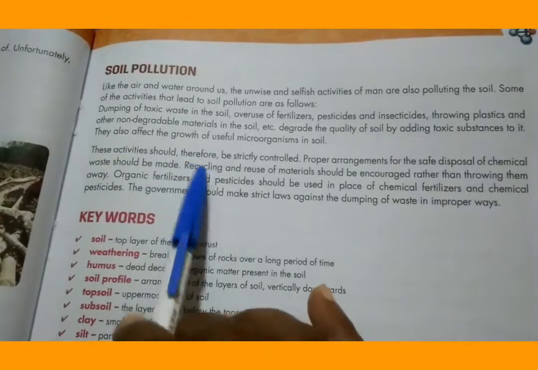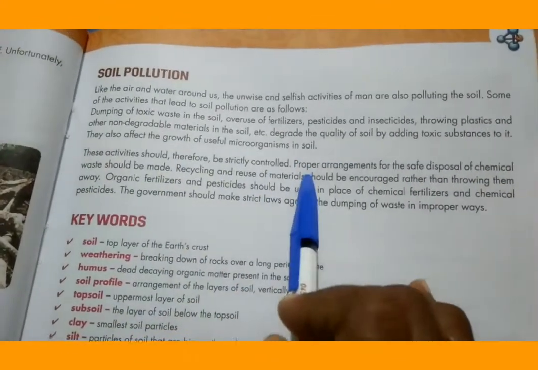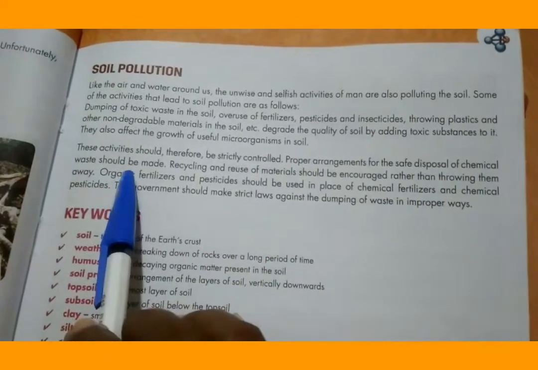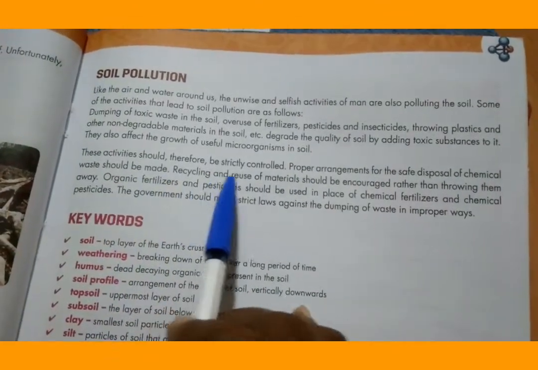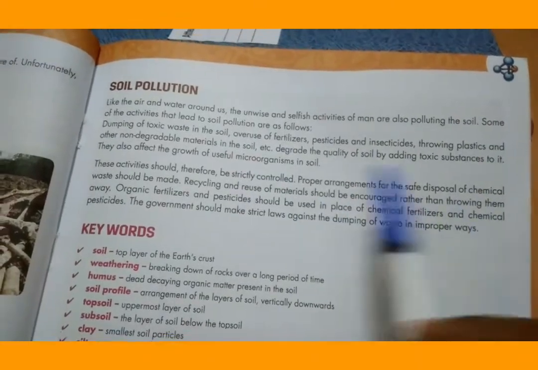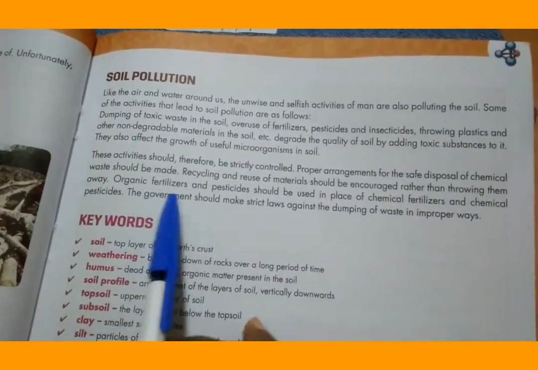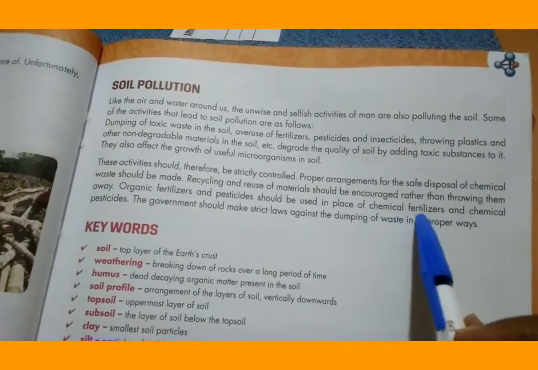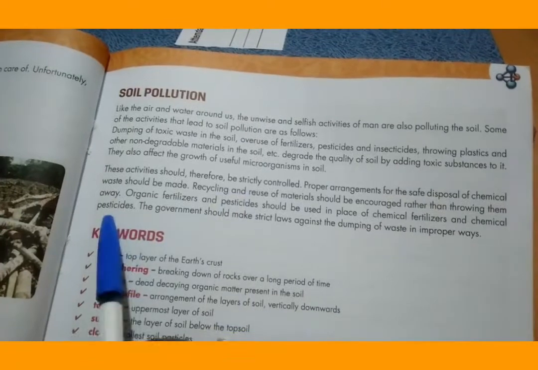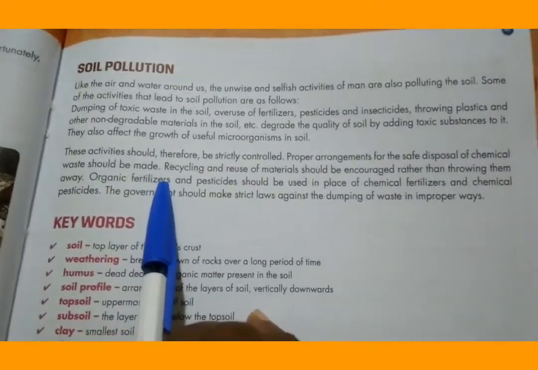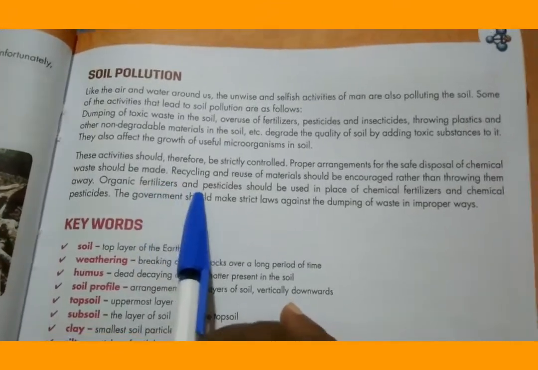These activities should therefore be strictly controlled. Proper arrangement for the safe disposal of chemical waste should be made. Recycling and reuse of material should be encouraged rather than throwing them away. Organic fertilizers and pesticides should be used in place of chemical fertilizers and chemical pesticides. Nowadays, organic fertilizers are mostly used to prevent soil pollution.